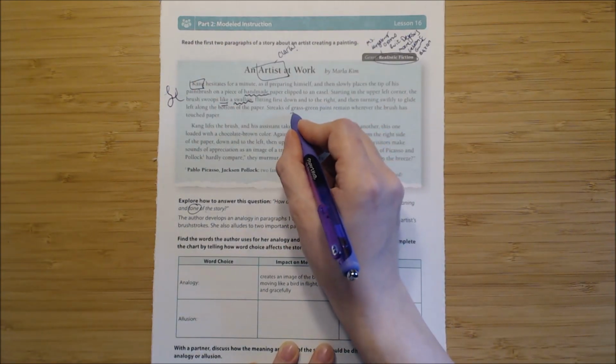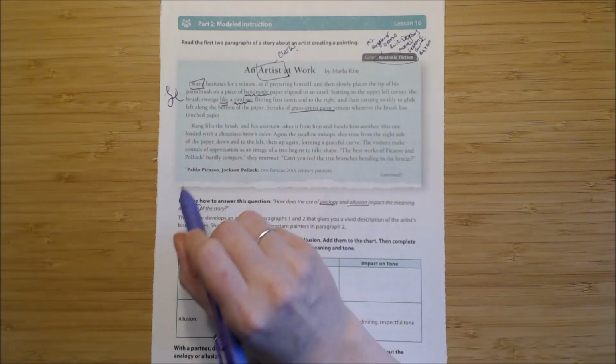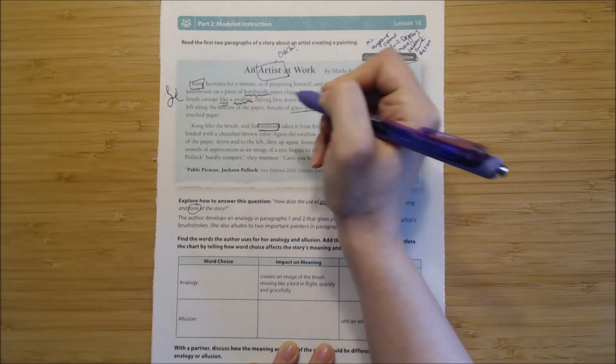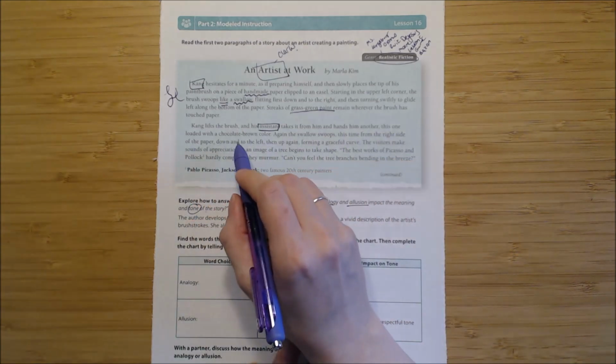Streaks of green grass paint remain wherever the brush has touched paper. King lifts the brush and his assistant, or someone else in this scene, takes it from him and hands him another, this one loaded with a chocolate brown color.